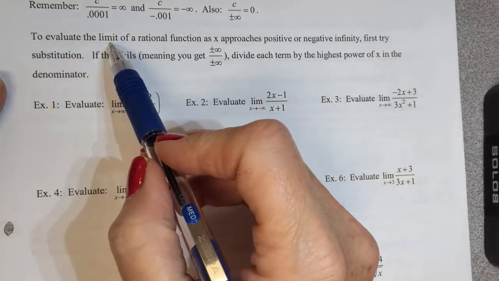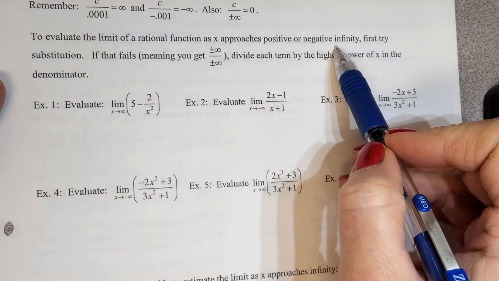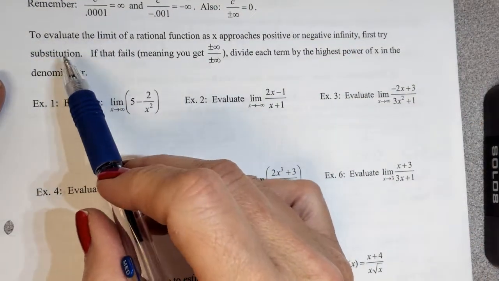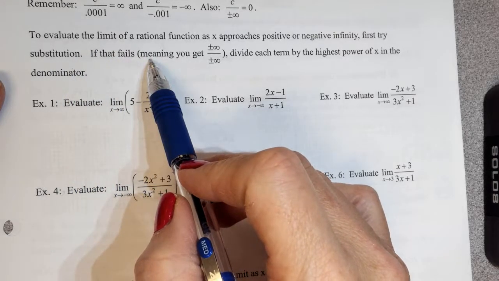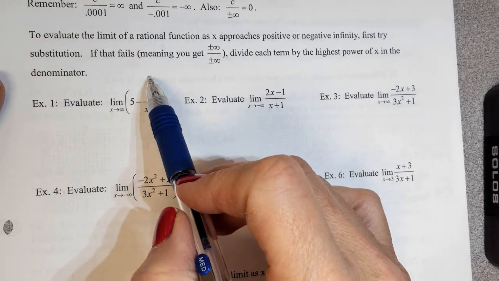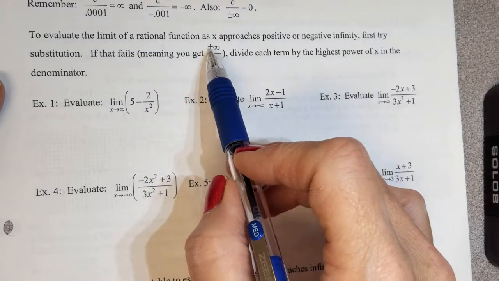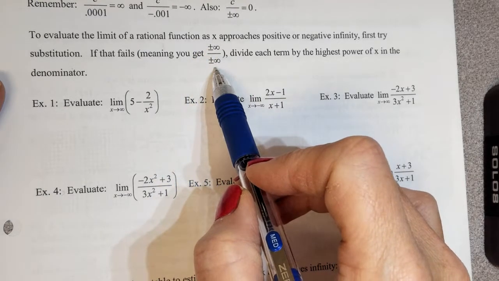So, to evaluate the limit of a rational function as x approaches positive or negative infinity, first try substitution. Always. That's what we do first. Plug it in first. If that fails, okay, so one way we've learned about failing is if we get 0 over 0, we have to do more work. Well, it's also true if we get plus or minus infinity over plus or minus infinity, we have to do more work.